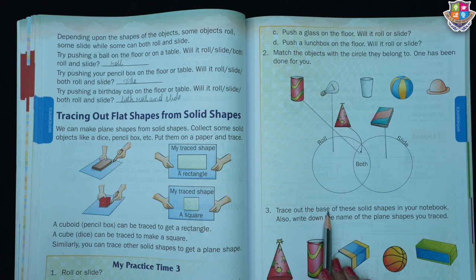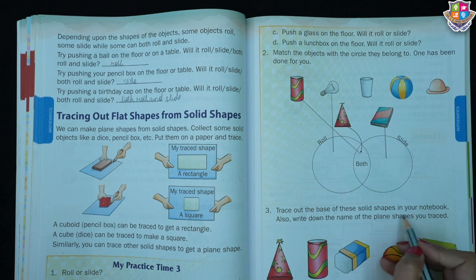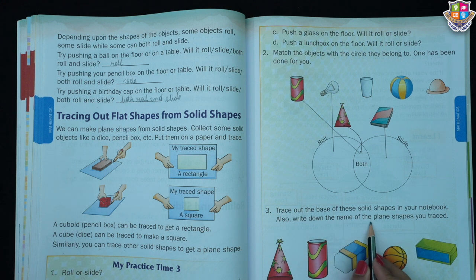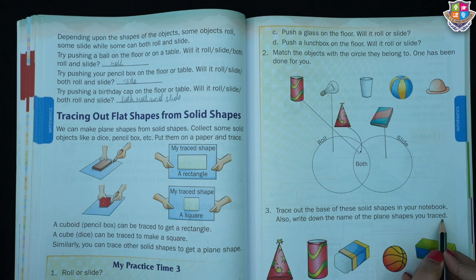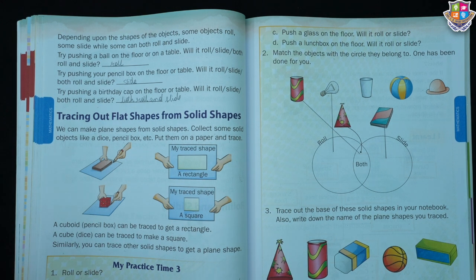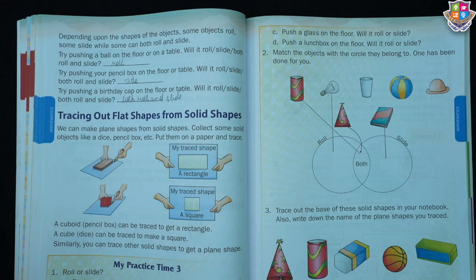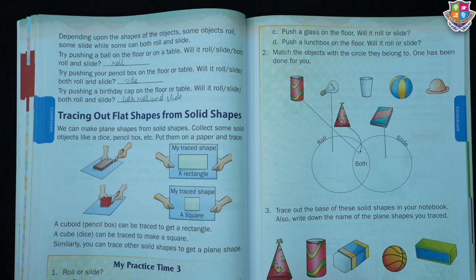Now trace out the base of these solid shapes in your notebook. Also write down the name of the plane shapes you traced. Now what you have to do is trace these solid shapes. When you trace this cap, which shape will you get? You will get a circle, right? If you trace this portion, you will get a circle. Here also, for this tin, you will trace this one, or this also, you will get the shape circle. When you trace the eraser in your notebook, you will get a rectangle shape.